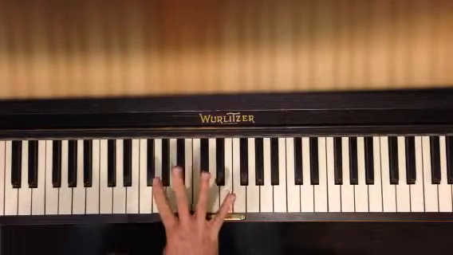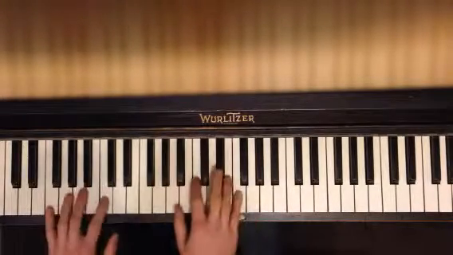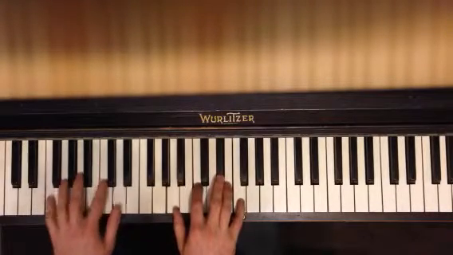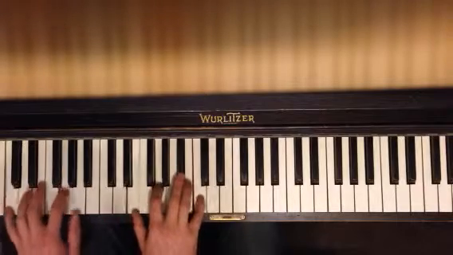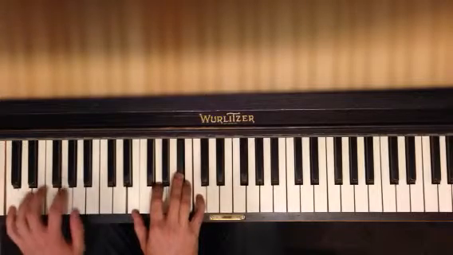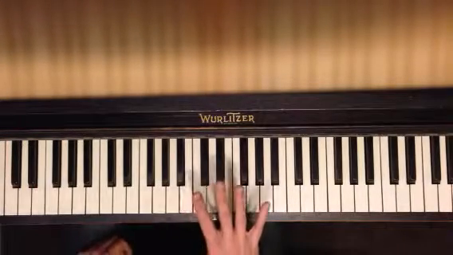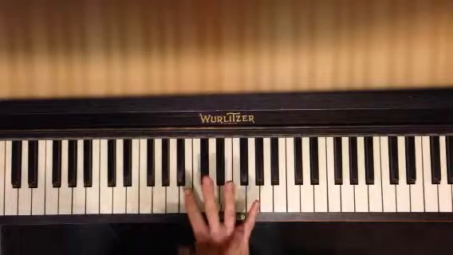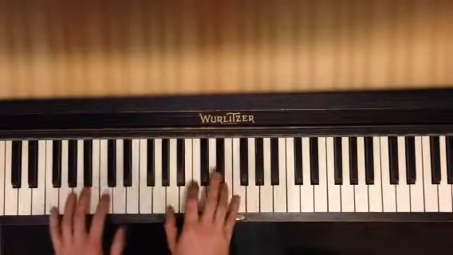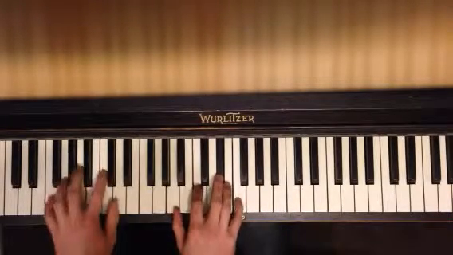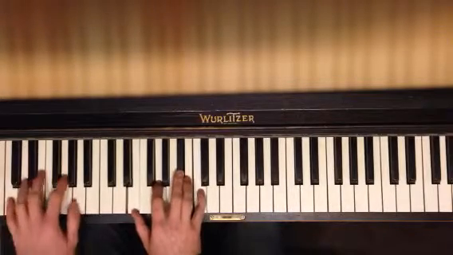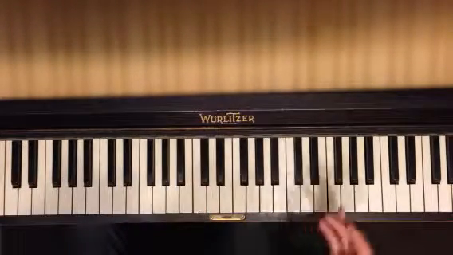Now the second 4 of the blues form, we're going to have 2 F's, 2 C's. Third 4 of the blues form, you go G, F, 2 C's.